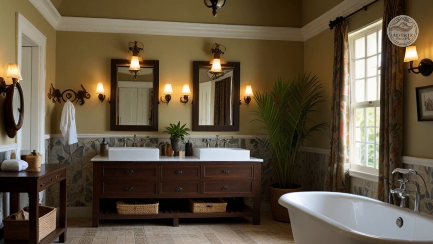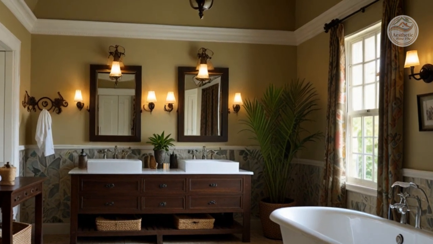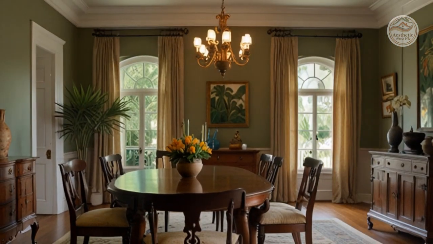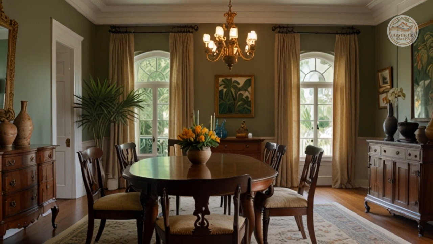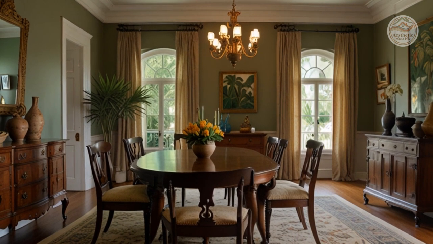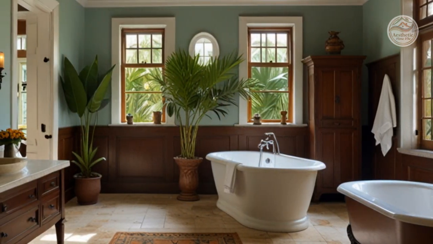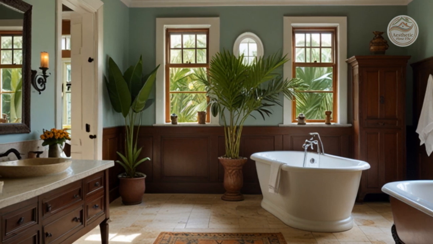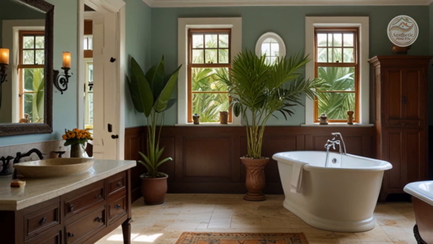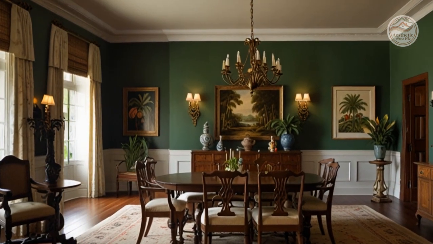3. Smart mix of old and new. Antique furniture can be paired with modern lighting, art, or technology to maintain historical charm without sacrificing comfort. 4. Versatile application across homes. Colonial design enhances various architectural styles, from heritage buildings to modern tropical villas and contemporary apartments. Through these adaptations, colonial interior design continues to evolve while paying tribute to its historical roots.